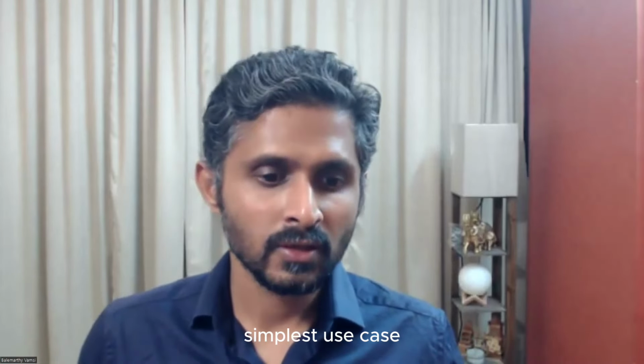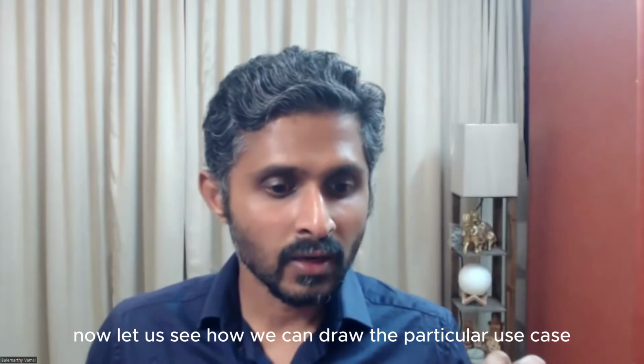Simplest use case. Now let us see how we can draw that particular use case. In the requirements document, if you have seen it thoroughly, I have already added a Wikipedia link for use cases. How many of you have seen that? Yeah, you need to go through that to understand this. Nevertheless, let me start. Let me share the screen.